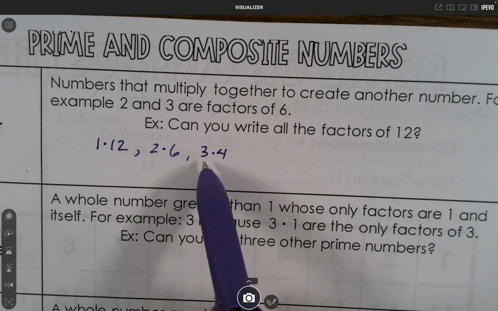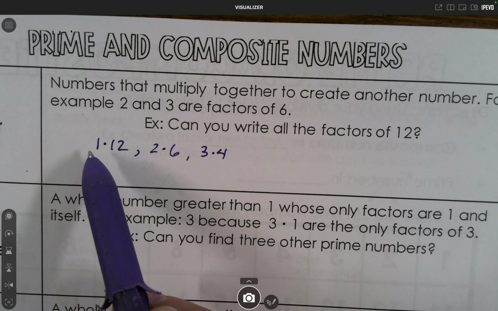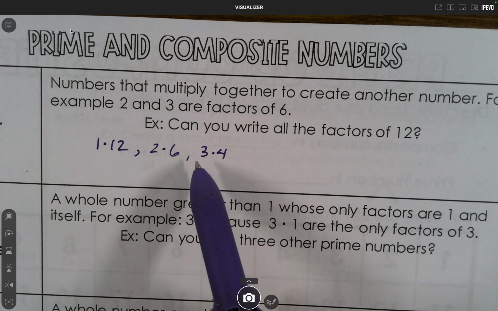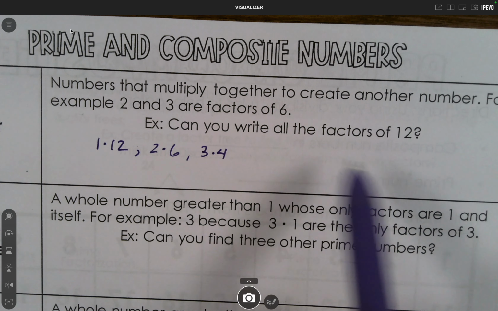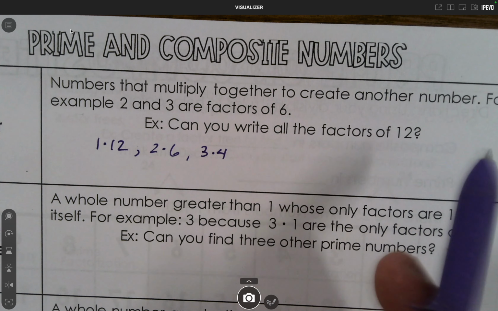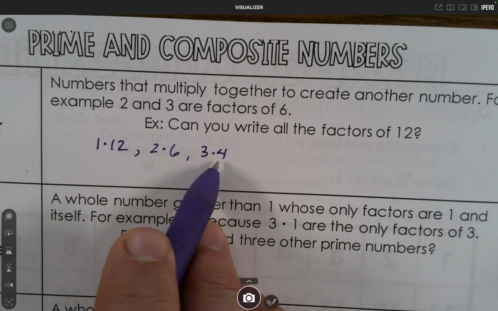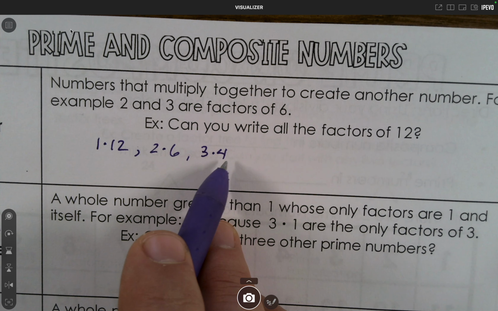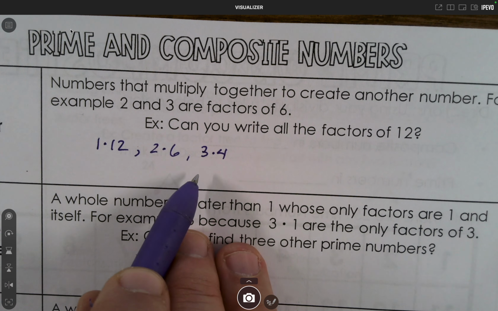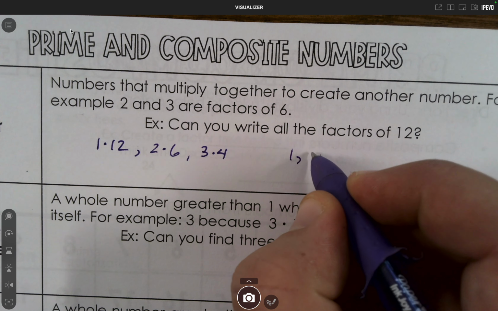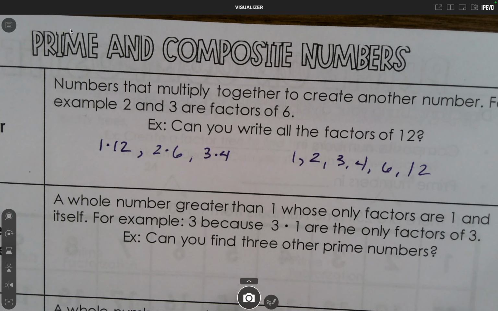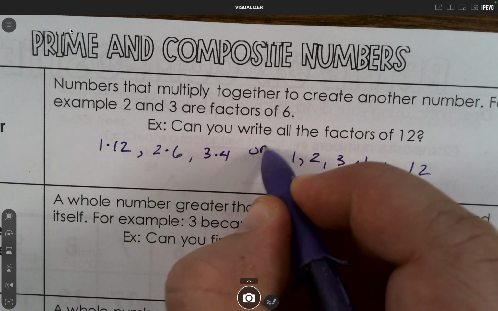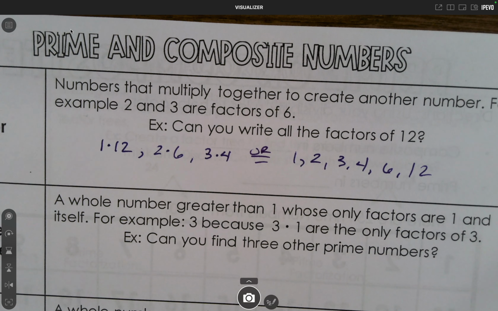And you can stop there because of one cool trick. I've gone 1, 2, 3. My next number would be 4, but if you look, I've already used 4. So I know from here on, anything I find would just be a repeat. And we don't need to do 4 times 3 or 6 times 2. There's no difference in them. So once you get up to a number you've already used as the second number, you know you're done. And you can list them like this. You can also list them in numeric order and say 1, 2, 3, 4, 6, 12. So either way, those are the factors of 12.